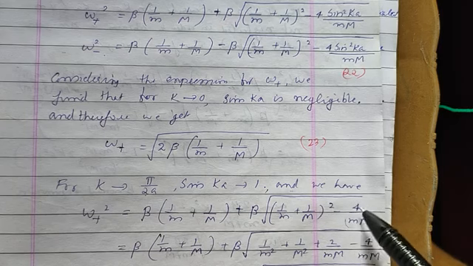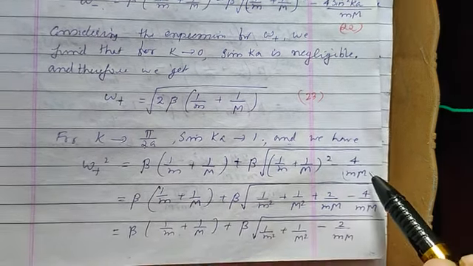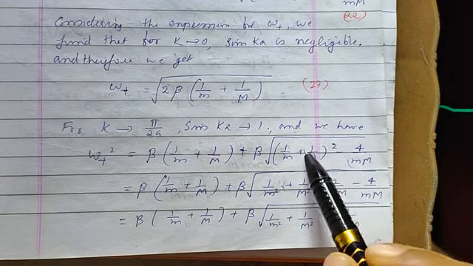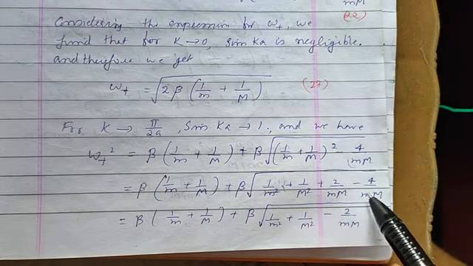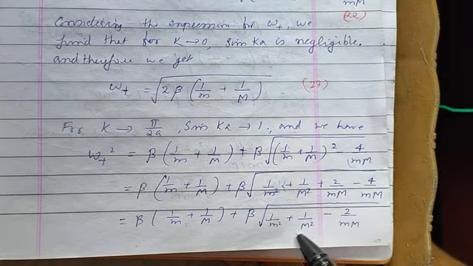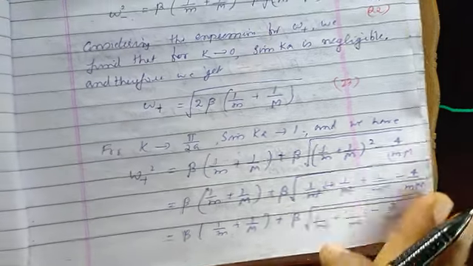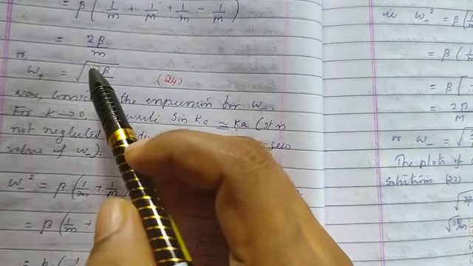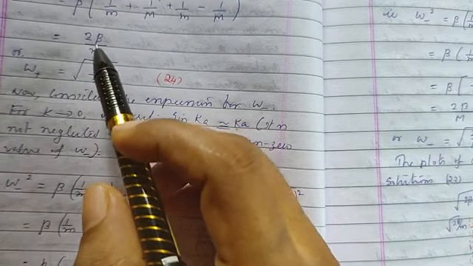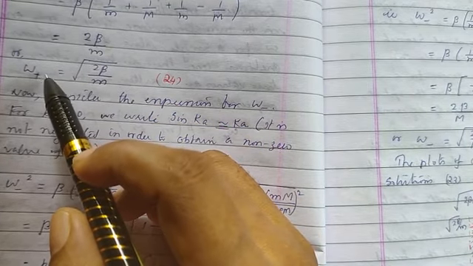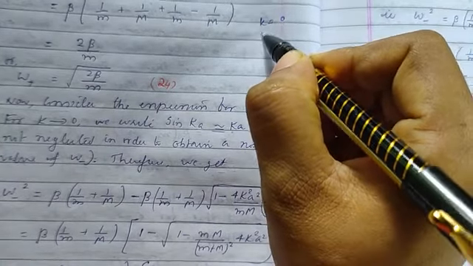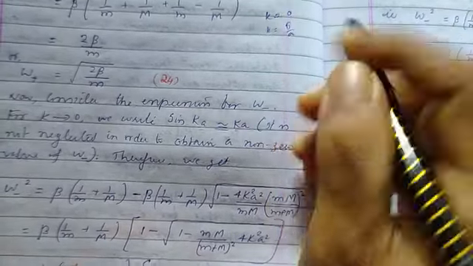So the remaining term here is 4 by small m into capital M, and here we are expanding this bracket according to the (a plus b) whole square formula, and solving this equation. So we will get omega plus square as finally 2 beta by m. So we have found two expressions for omega plus, that is for k tending to 0 and k tending to pi by a.